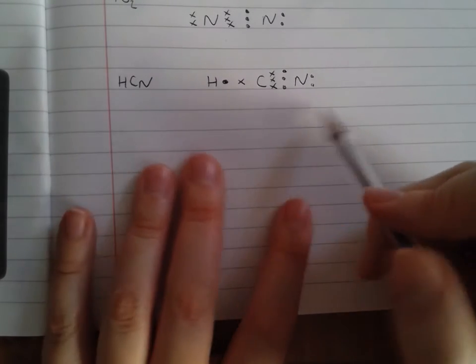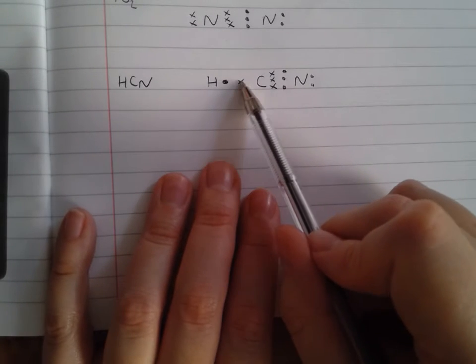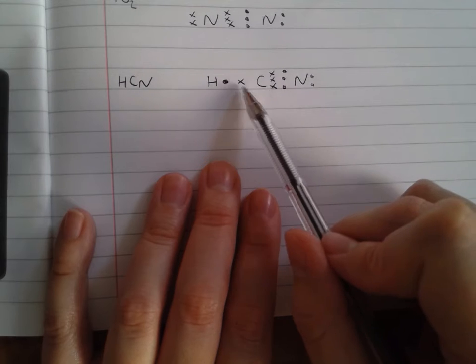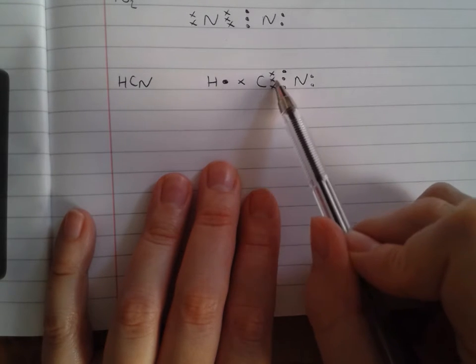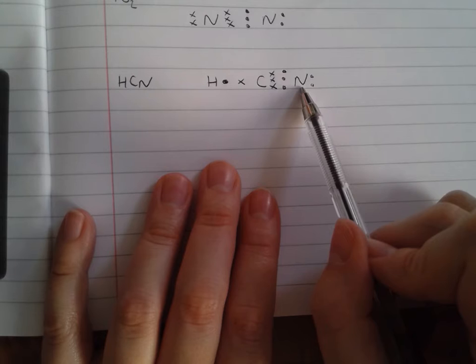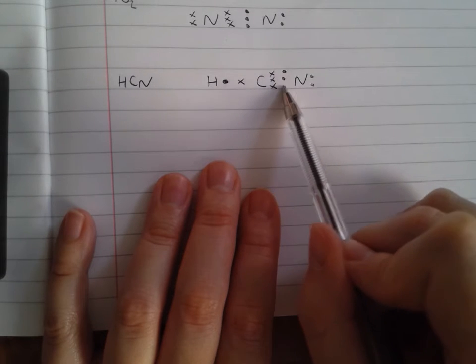Okay, so if we look at the way I've drawn it, hydrogen can only form one bond. It's formed one bond. Carbon wants to form 4. It's formed 1, 2, 3, 4. Nitrogen wants to form 3. It's forming 1, 2, 3.